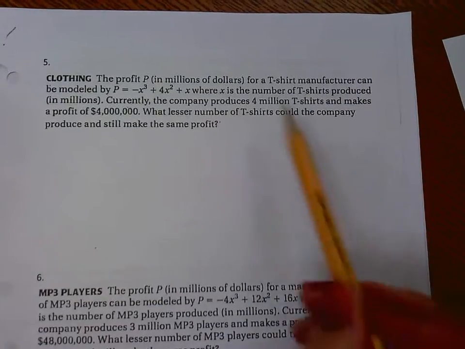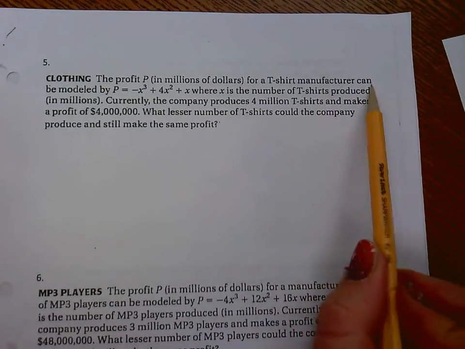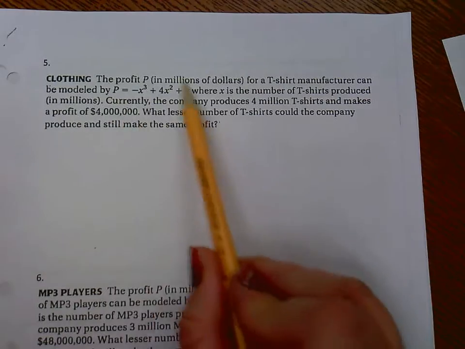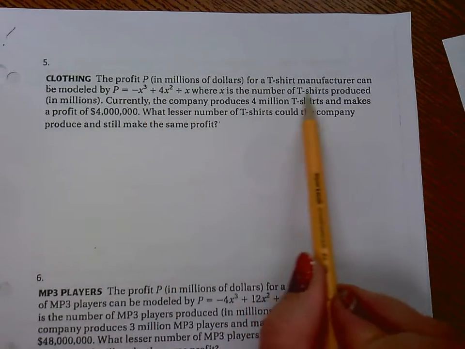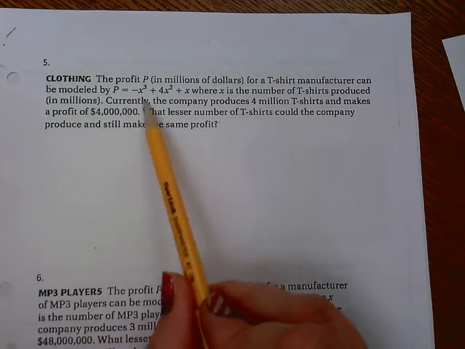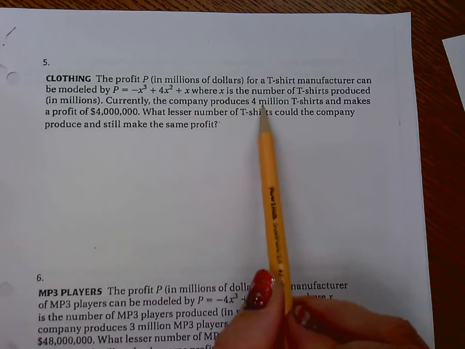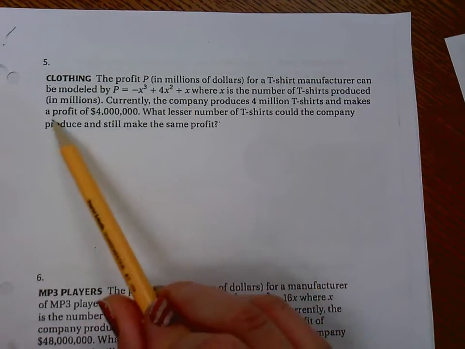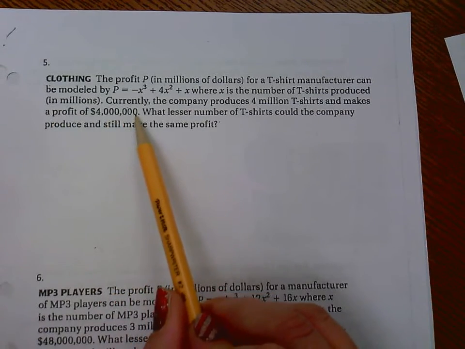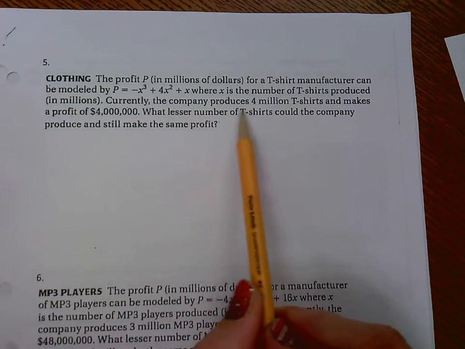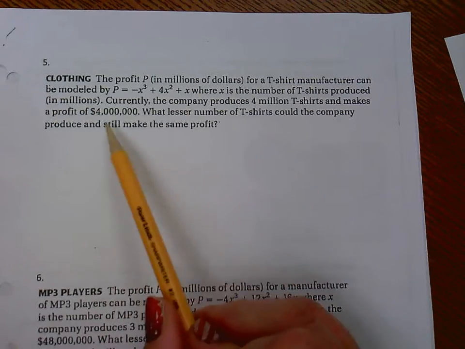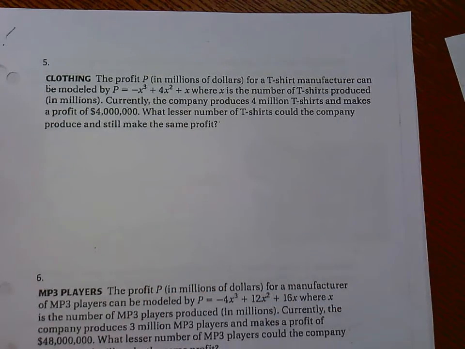Number 5. Profit in millions of dollars for a t-shirt manufacturer can be modeled by profit equals this. x is the number of t-shirts produced in millions. Currently, the company produces 4 million t-shirts and makes a profit of $4 million. What lesser number of t-shirts could the company produce and still make the same profit?